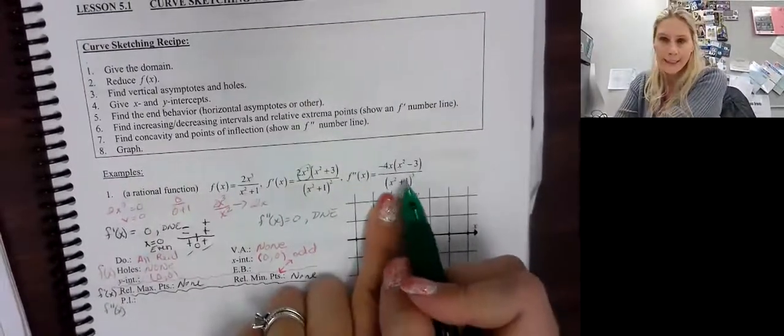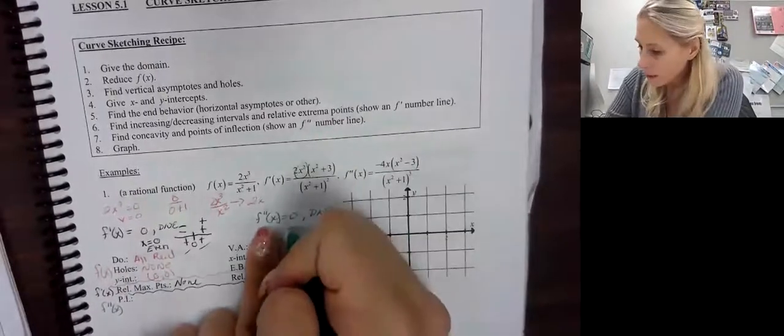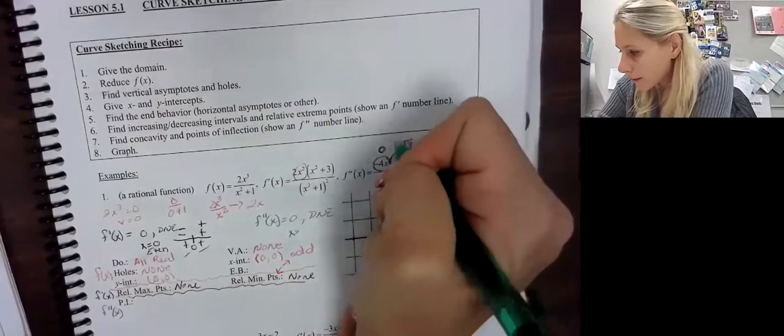So if we look at the bottom, let's get rid of that does not exist, because this would never be 0 yet again. So where it's 0, we look at the top. As you can see, this negative 4x, how can that be 0? Well, that's 0 when x is 0. And where does the x squared minus 3 equal 0? Well, it's positive and negative square root of 3.